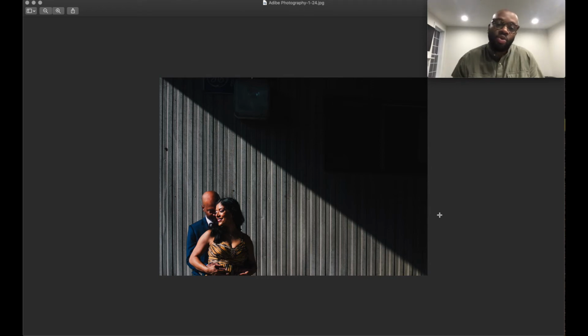And I tend to use light and shadow and shapes because I don't have the really pretty backdrops like some people do in certain parts of the world, certain parts of the country. So I look for these other elements to play with to make my images more interesting than they would be if I was just having them stand in front of a construction trailer and taking a picture.